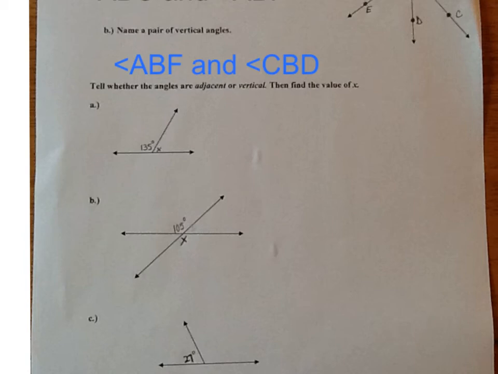Looking at these two angles, they are next door to one another. So what type of angles are they? Are they adjacent or vertical? If you said adjacent angles, you're correct. And we figure out that the degree measurement of x is 45 degrees. 135 degrees plus 45 degrees would give us an answer of 180.